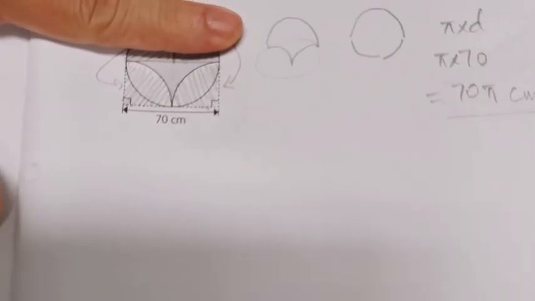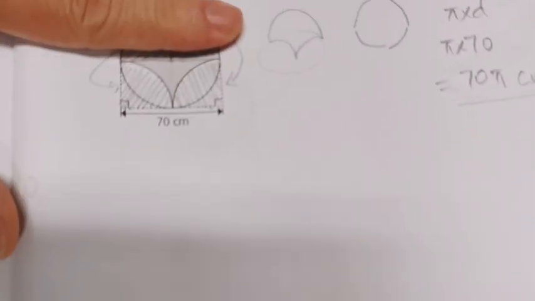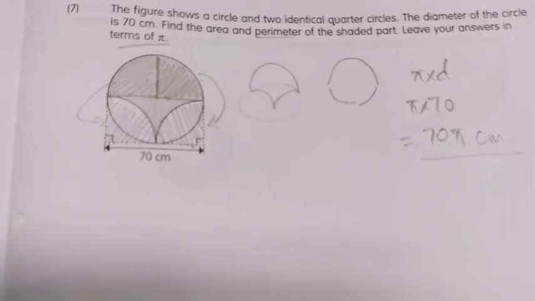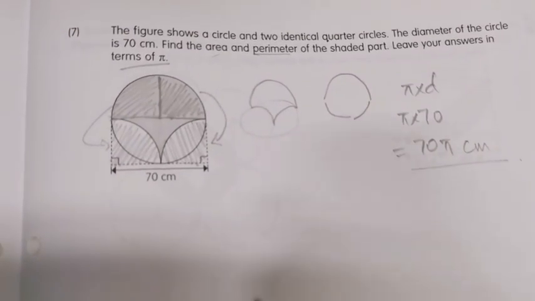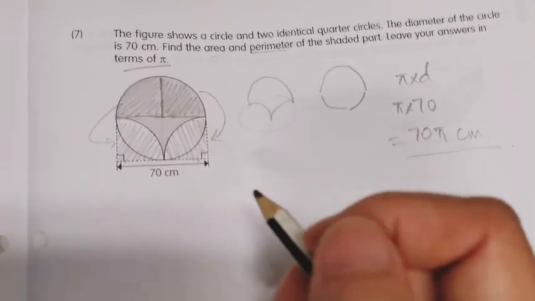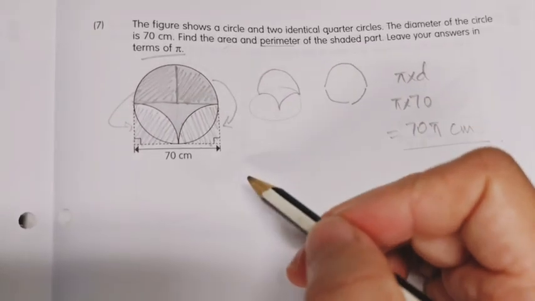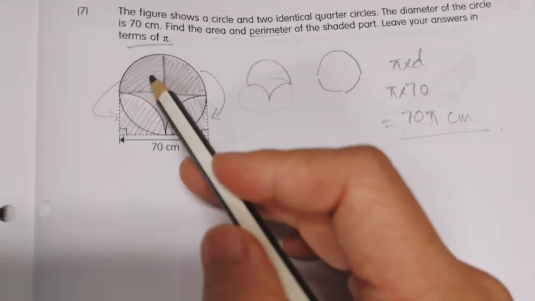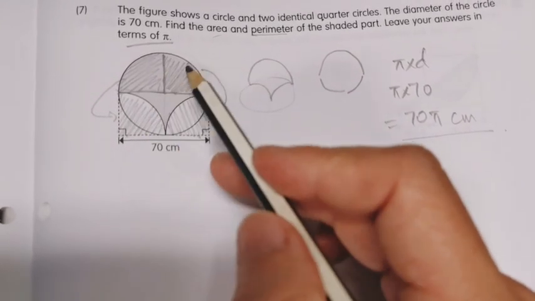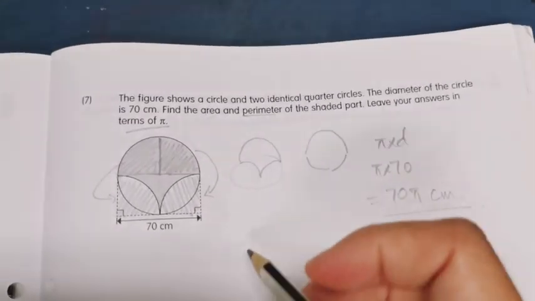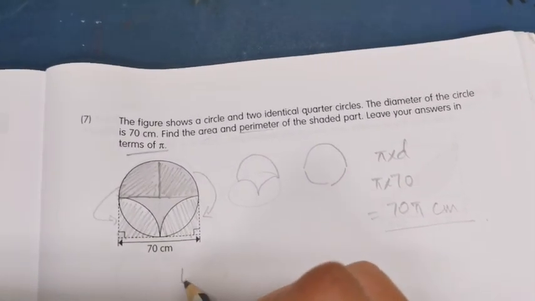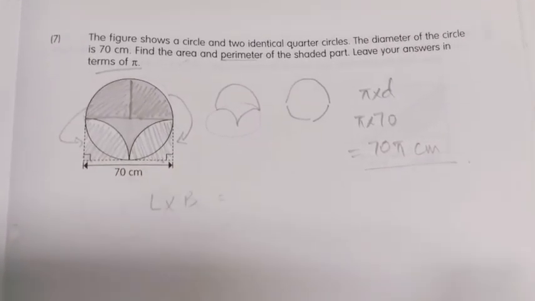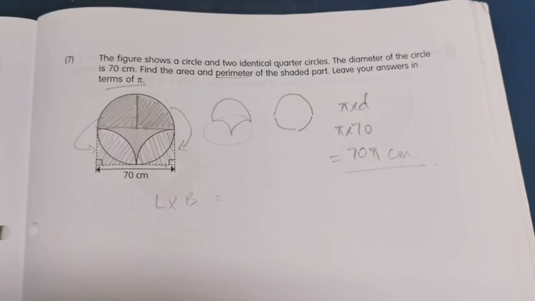And what is this shape? Can you see that this is a rectangle, right? So all I have to do is to find the area of the rectangle. So area of the shaded part, although it's made up of a semicircle here and two boomerangs here, I take this piece out, put here, take this piece out, put here. I will get a rectangle. And all I have to do is length times breadth, which is 70 times 35, and you get your answer. Okay, that is for question 7.